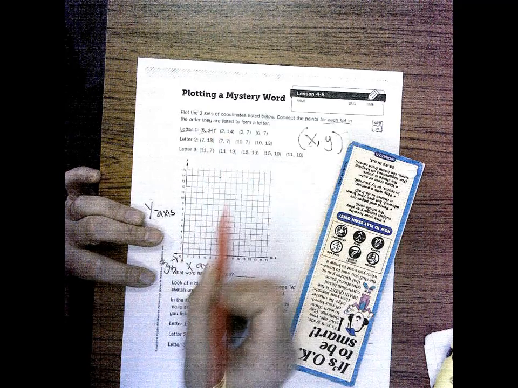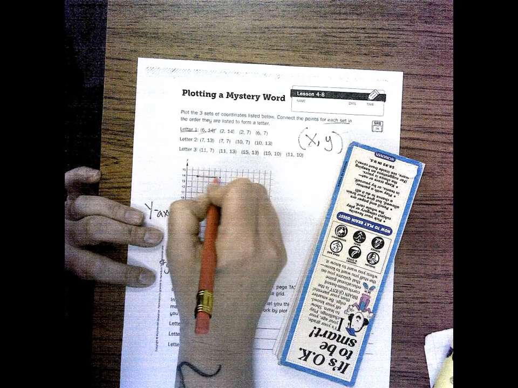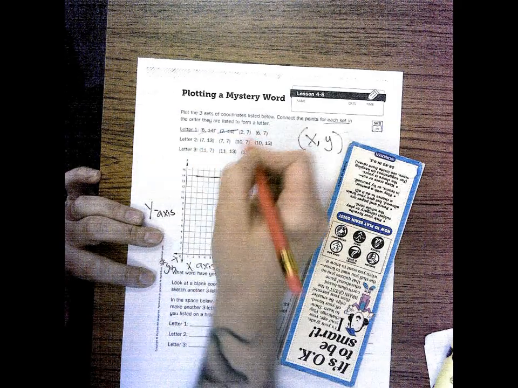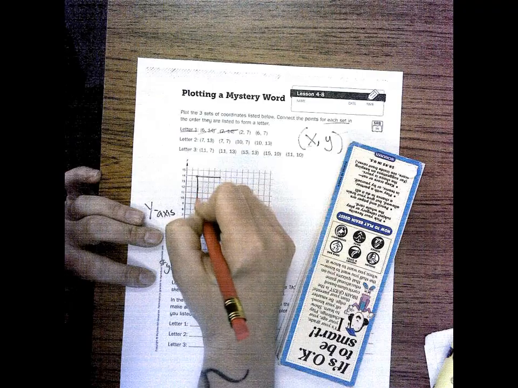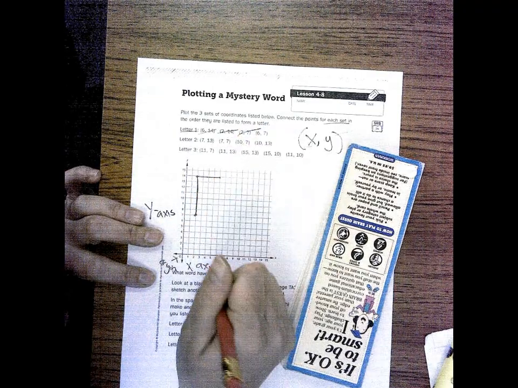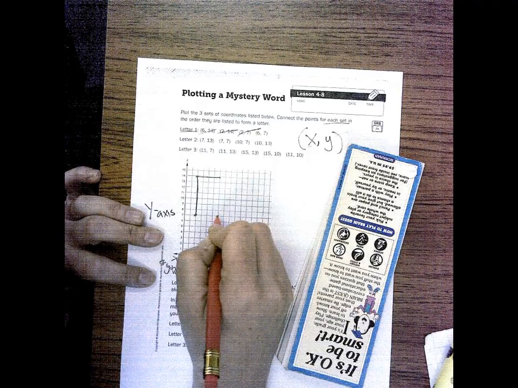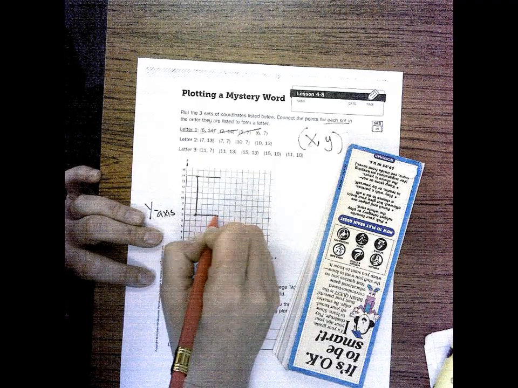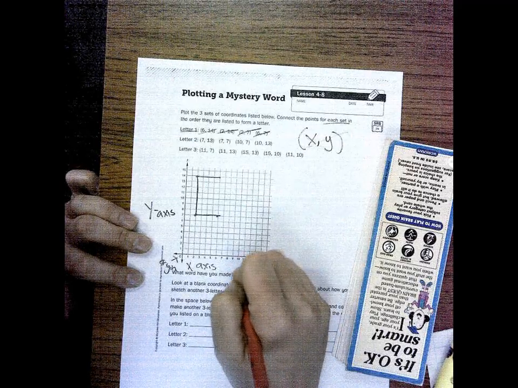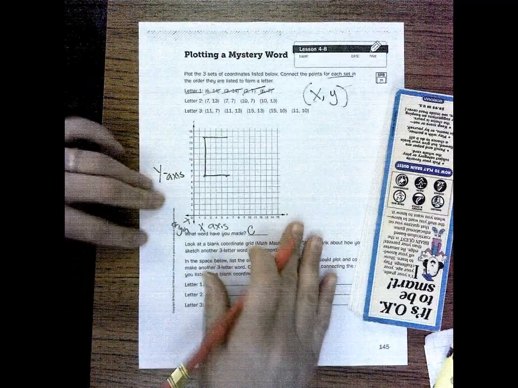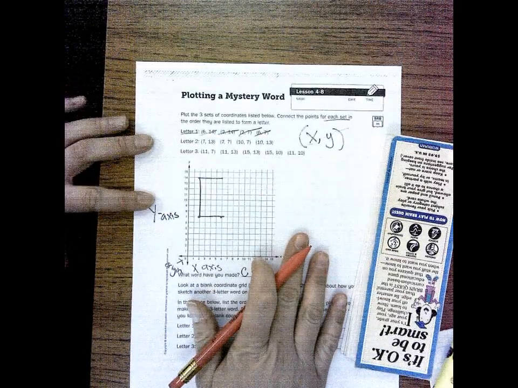Then 2 to 14. So here's 2 and then 14. Connect as we go. 2 to 7. So here's 2 and then 7. 6 to 7. All right, looks like that first letter is a C. So I'm going to write that word, because the next thing is to write down what word it is. So I wrote that letter there.